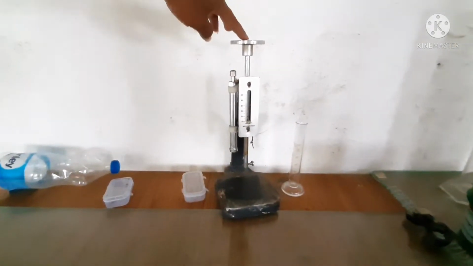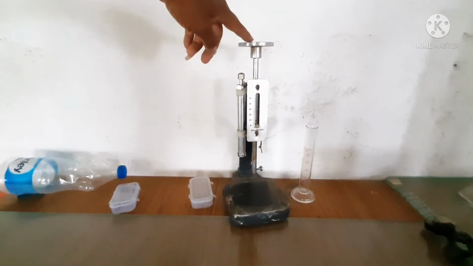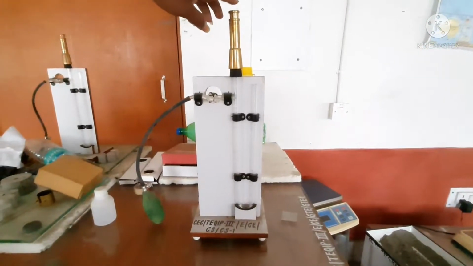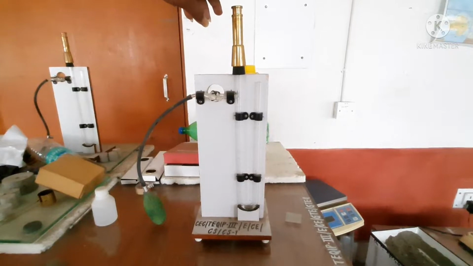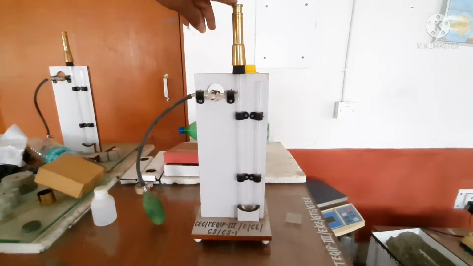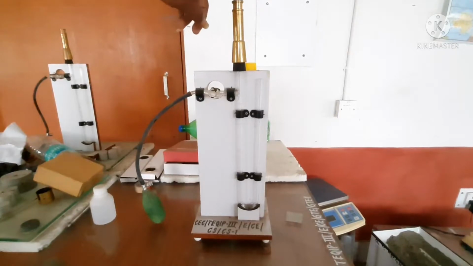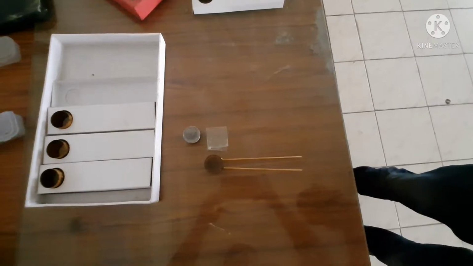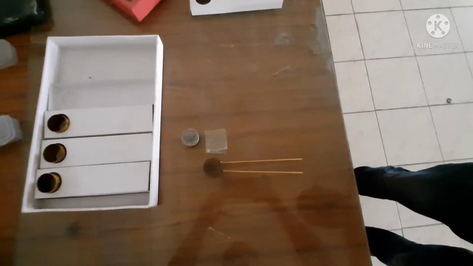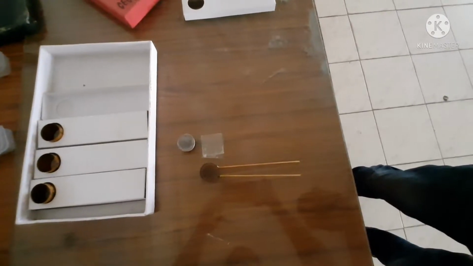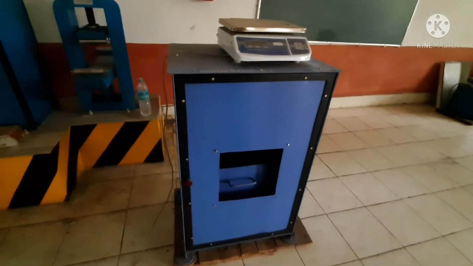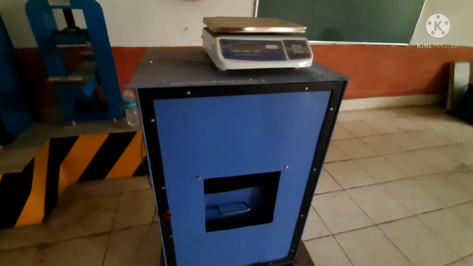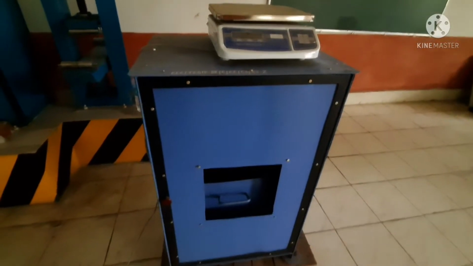This is our Vicat needle apparatus, which conforms to IS 4031. This is our Blaine air permeability test apparatus for cement. In this apparatus, we will test the air permeability of cement. This is our Le Chatelier apparatus. In this apparatus, we will perform the experiment called soundness of cement. This is the specific gravity test apparatus. In this apparatus, we will perform the experiment called specific gravity of coarse aggregate.